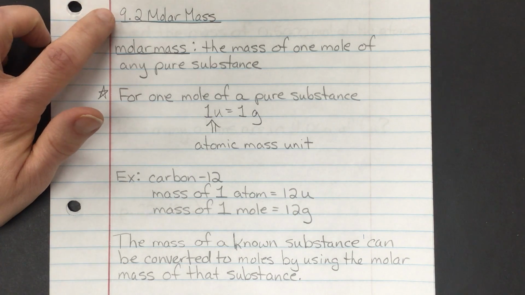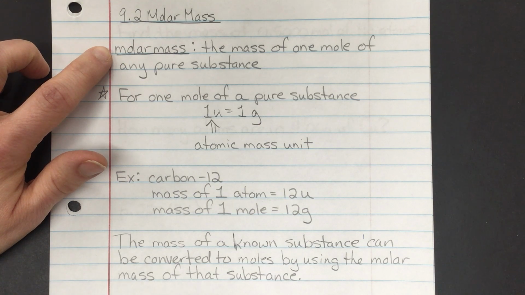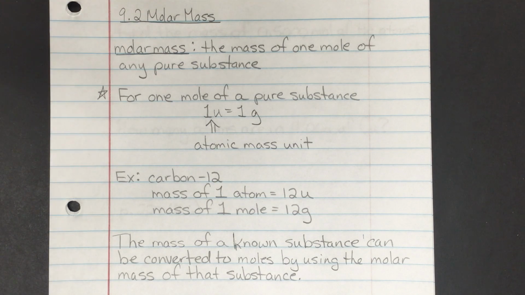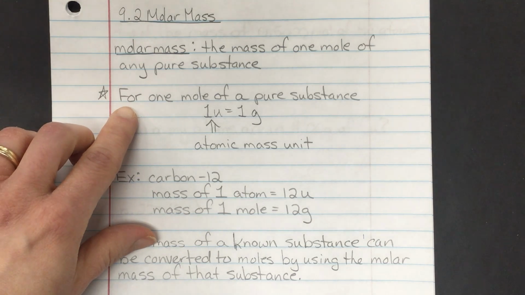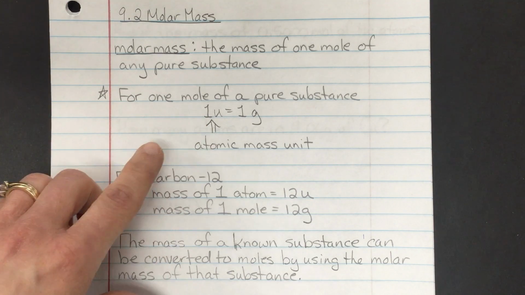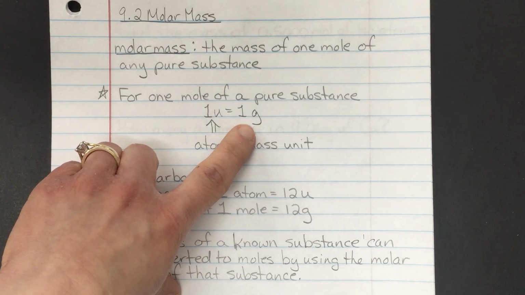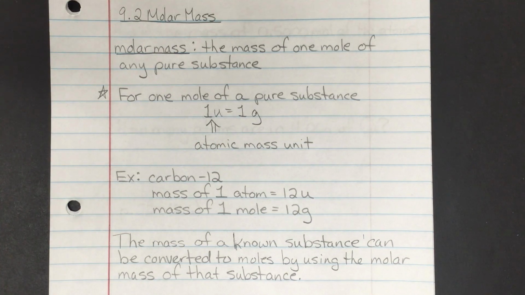So we're working on section 9.2, molar mass. Molar mass is the mass of 1 mole of any pure substance. So this pure substance could be an element. It could be a compound. It cannot be a mixture. That is not a pure substance. Now we're going to see that for 1 mole of a pure substance, we can look at our periodic table and see that we can use the value for the atomic mass unit to mean 1 gram.